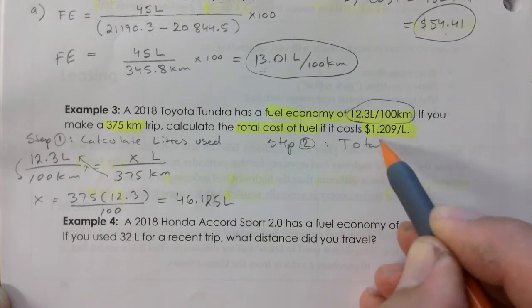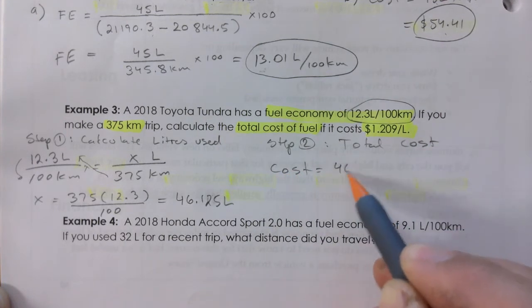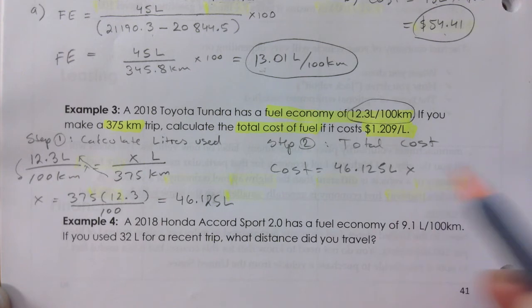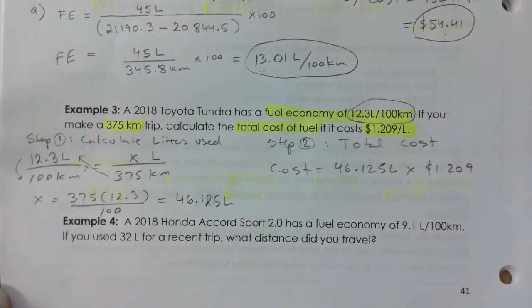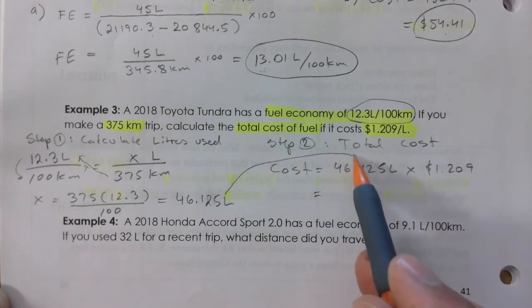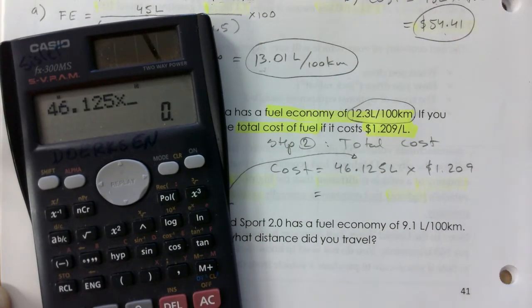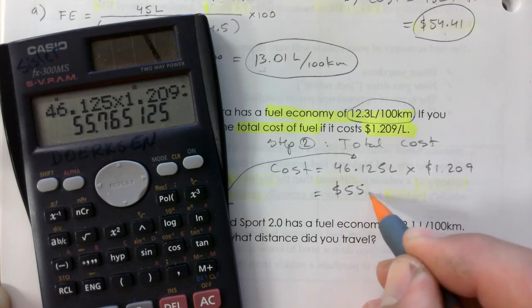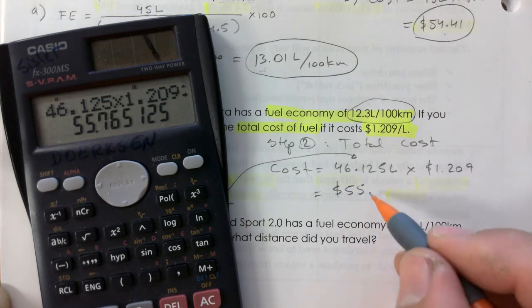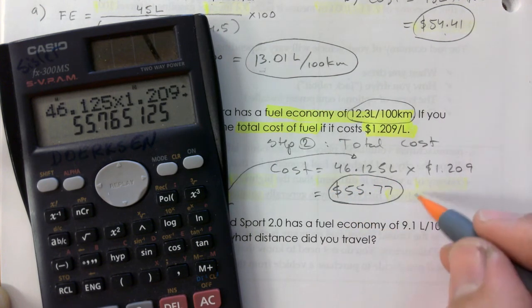Step 2, total cost. So the cost here would be 46.125 liters times this, right? Because we just figured out how many liters we used. So we carry that with us. And that is 55.77. That's your final answer, right? Cost of fuel.